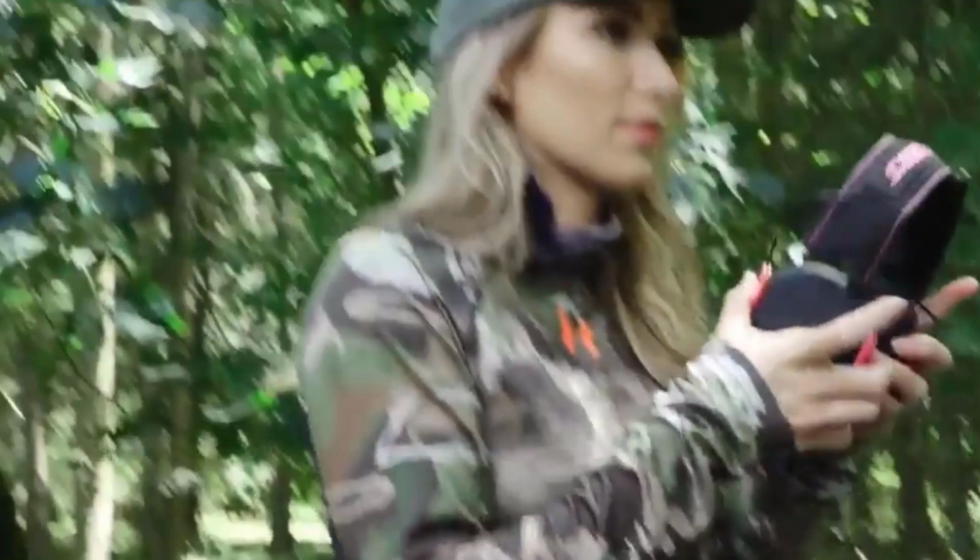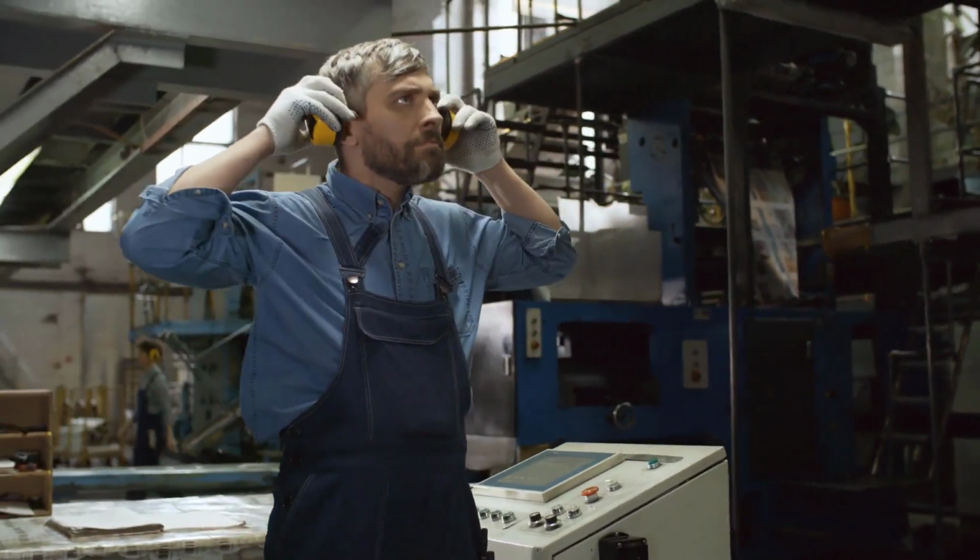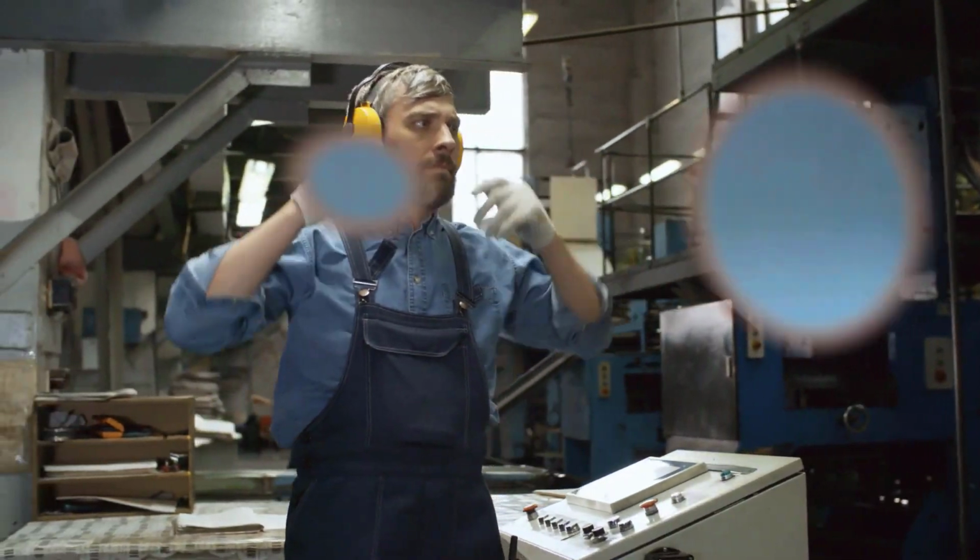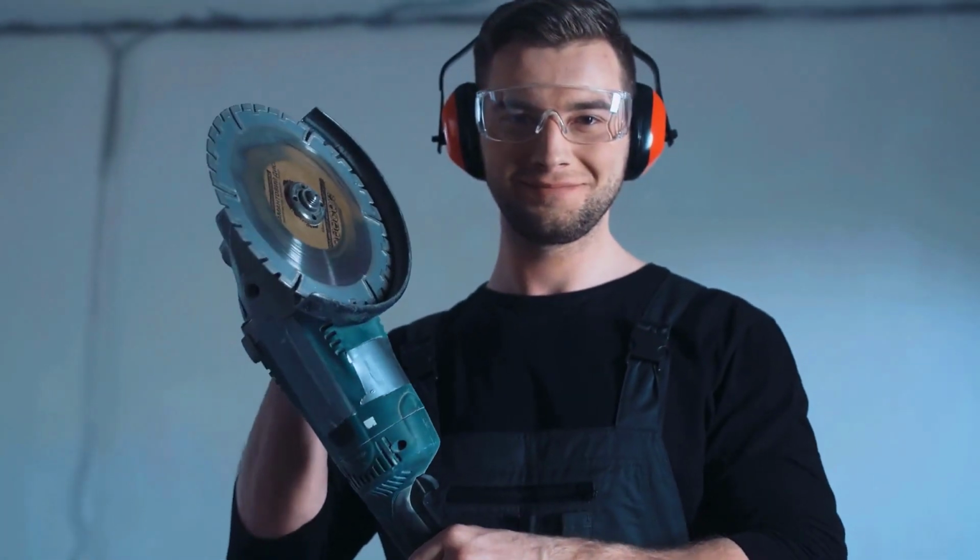Using power tools in close proximity in closed quarters puts a huge strain on your ears and impacts your hearing. Protect your ears with industrial strength ear muffs or plugs.